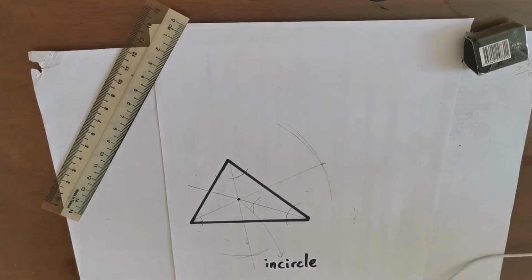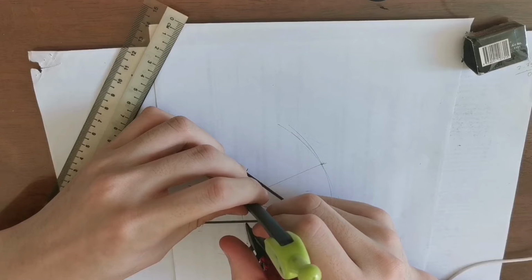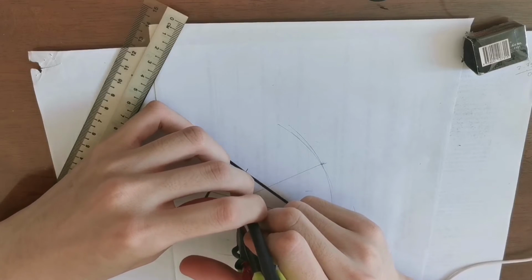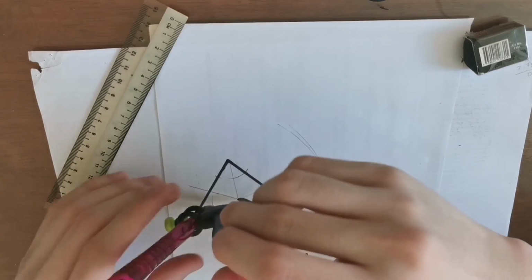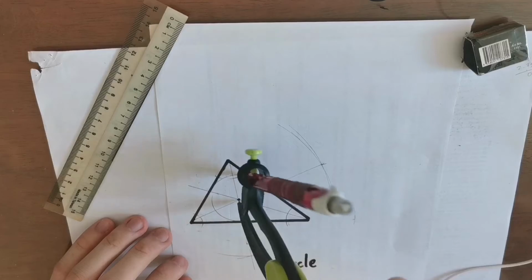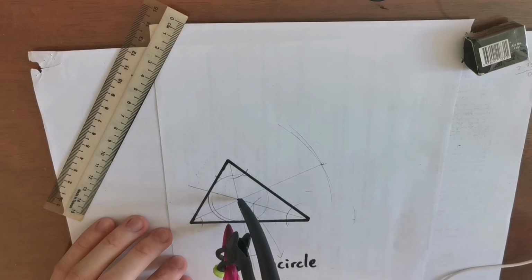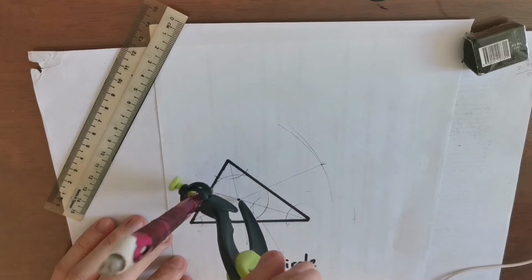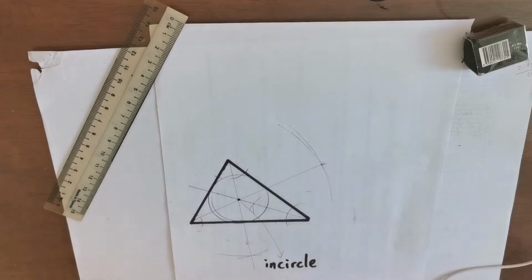meaning, as per the circumcircle, I can draw a circle gently around this triangle, and draw a circle around it with the triangle sides tangent to the circle.